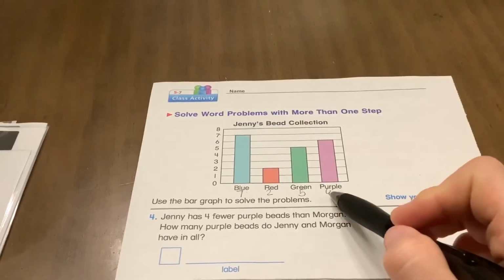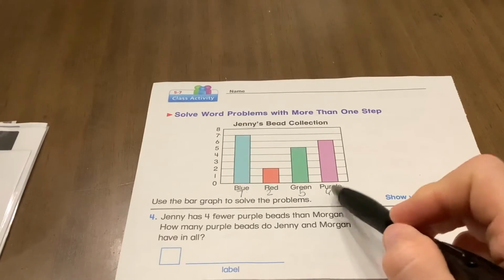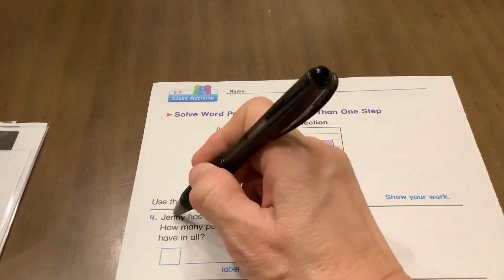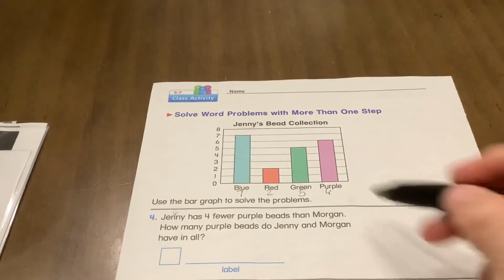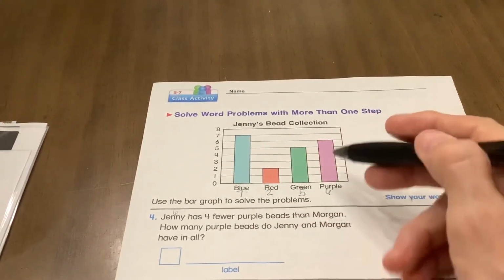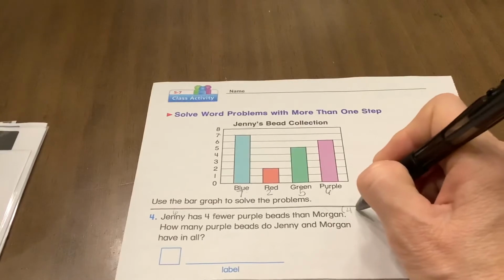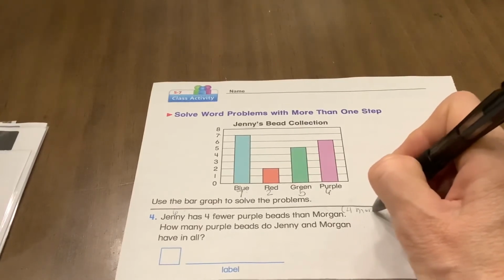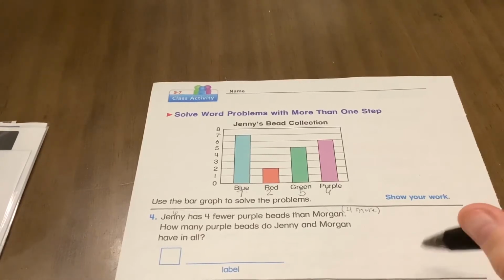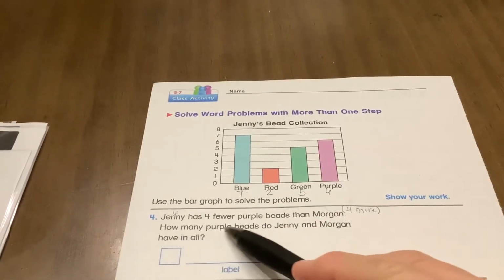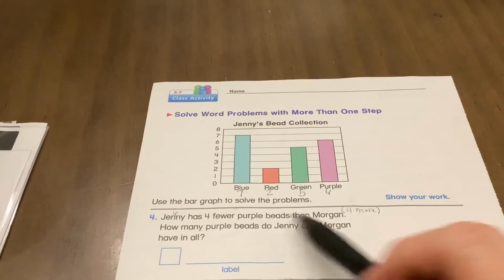So Jenny has 6, and that's 4 less than what Morgan has, which means that Morgan has 4 more than Jenny, right? We've solved these before. How many purple beads do Jenny and Morgan have in all?